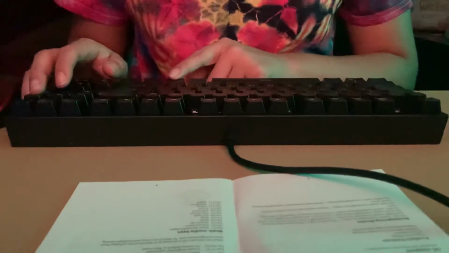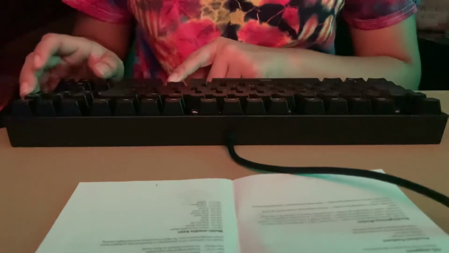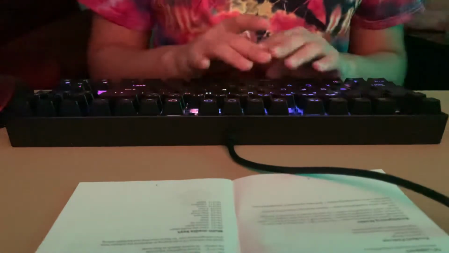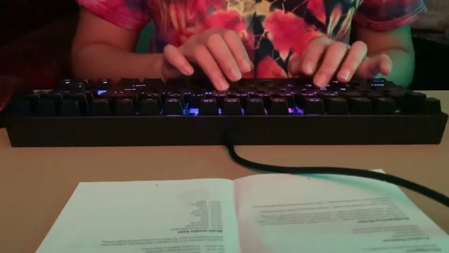Next we have function plus page up. First one is hurricane, so it's just this nice rippling effect across the entire keyboard, and nothing happens when you type.